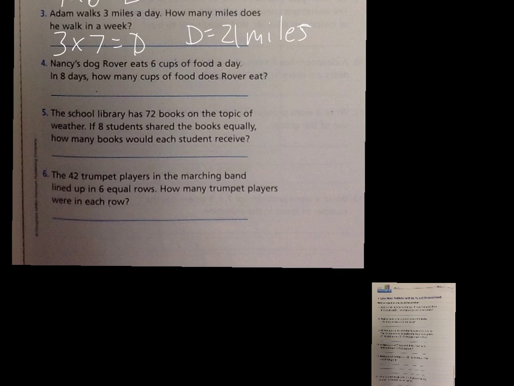Next one. Nancy's dog, Rover, eats 6 cups of food a day. In 8 days, how many cups of food does Rover eat? Okay, hopefully you see where we're going with this one. Hopefully you knew that it was multiplication, 6 cups each day for 8 days. So 6 times 8 days would equal D. D equals 48 cups.